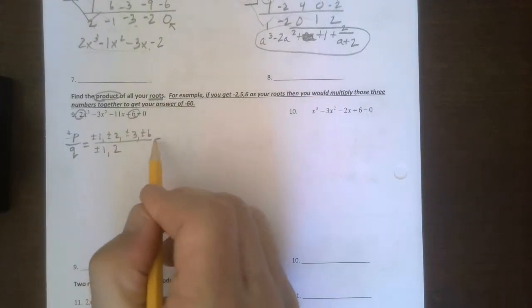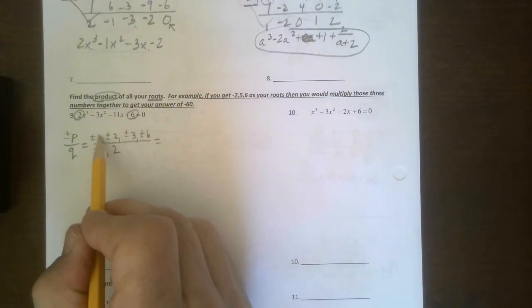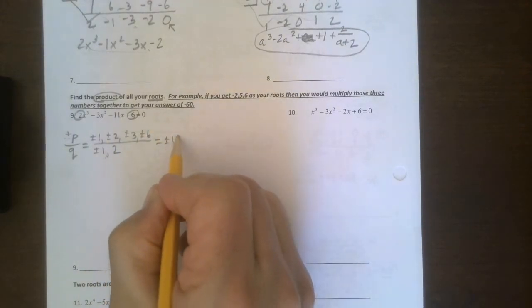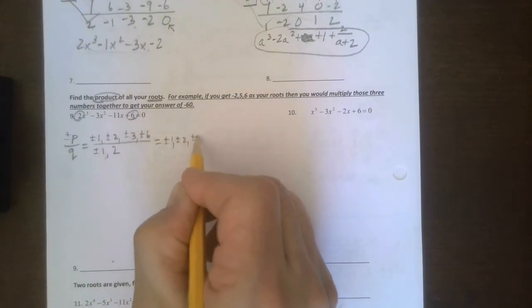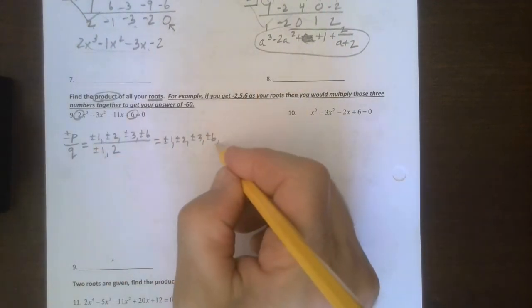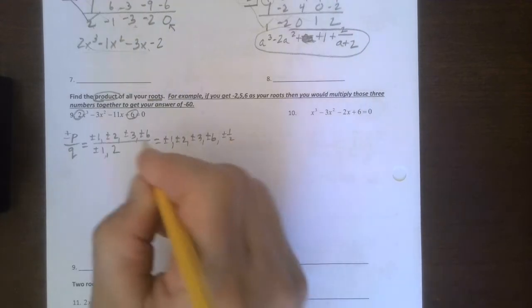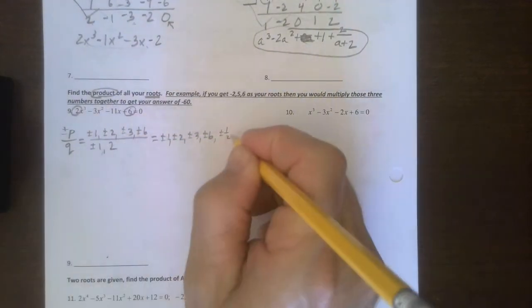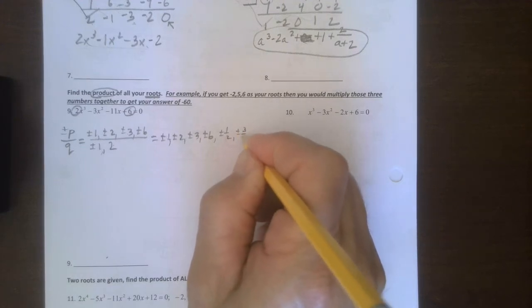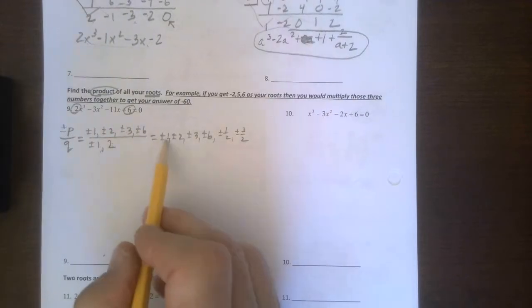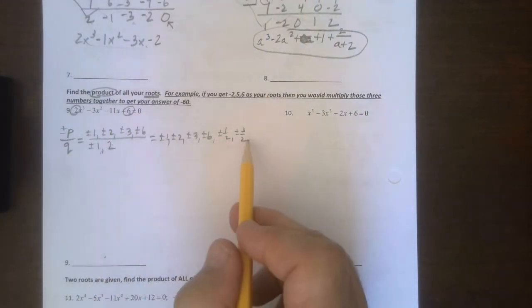Now, if we look at this, all of these, 1, 2, 3, 6, all over 1, would just give us plus or minus 1, 2, 3, 6. But if we go 1 over 2, that starts spitting out some fractions. 2 over 2 just gives us 1. We don't need to rewrite that. 3 over 2 is different. And then 6 over 2 is just 3, and we already have that. So there's the list of all our possible rational roots.